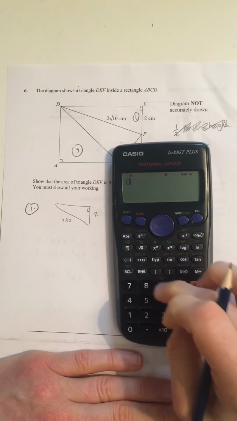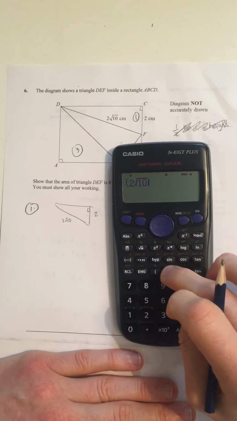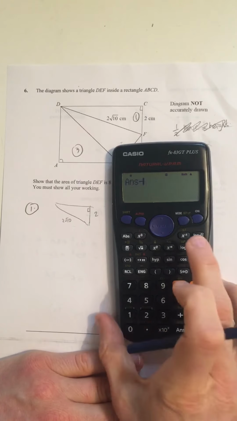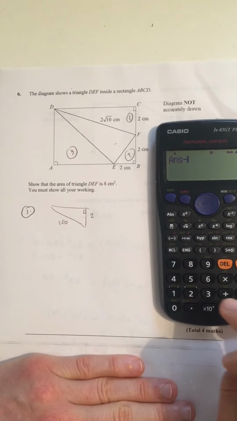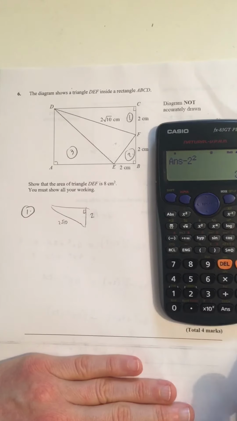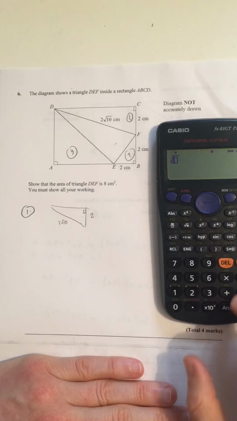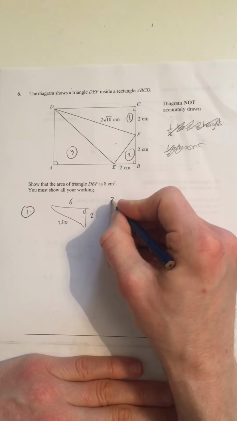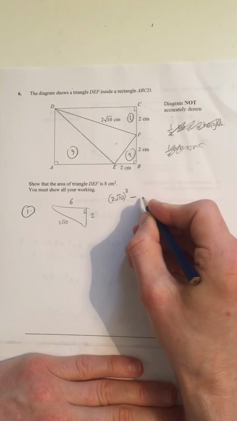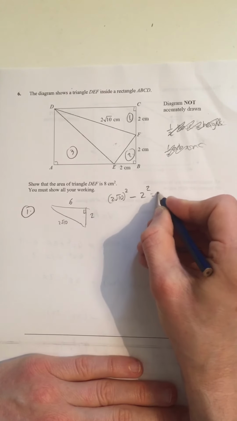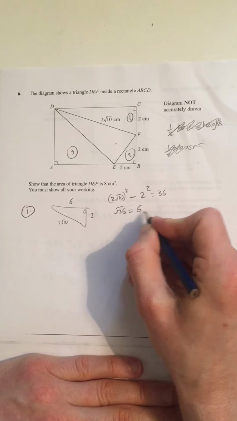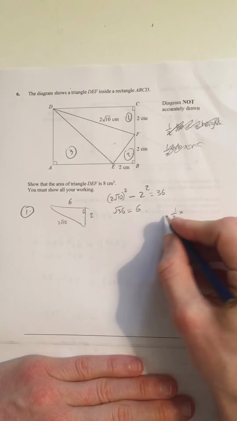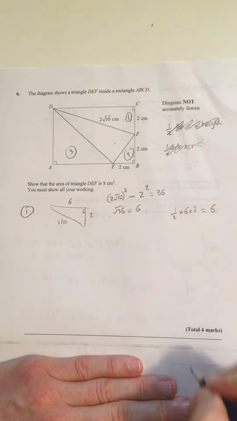So we'll do 2 root 10 all squared, which is 40. We will then take away 2 squared, and we get 36. Square root of 36 is 6, so we know that that is 6. And we need to show all of our working out, so 2 root 10 all squared minus 2 squared equals 36. The square root of 36 is 6. And I can now work out the area of triangle 1 quite easily because I can do half base times height, so half 6 times 2, which is 6.